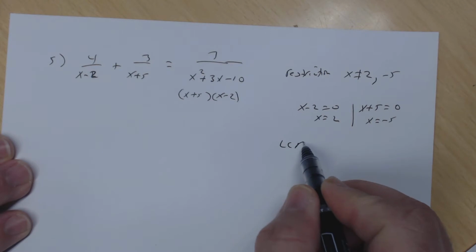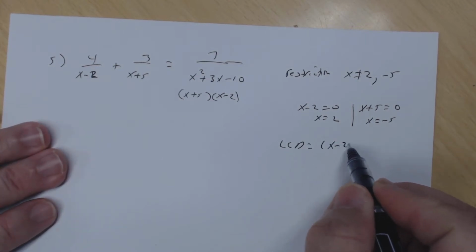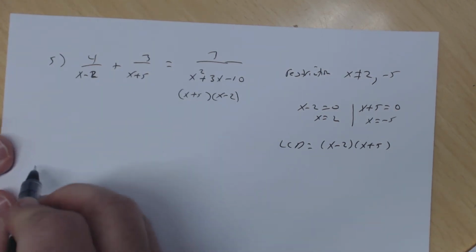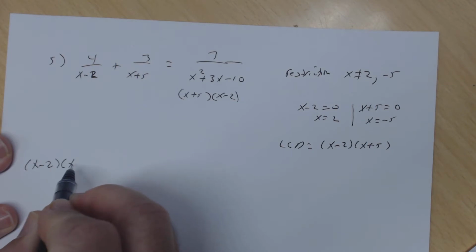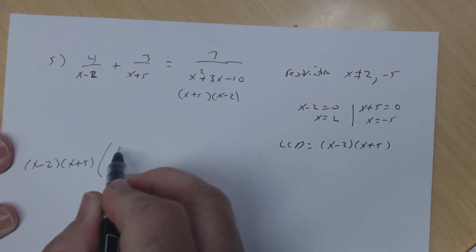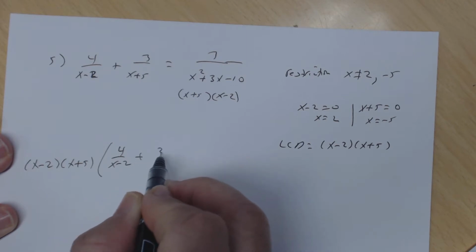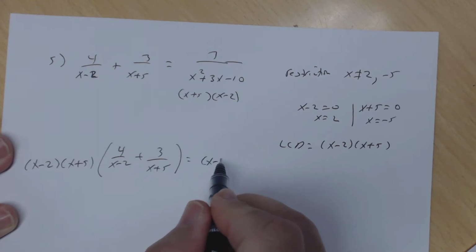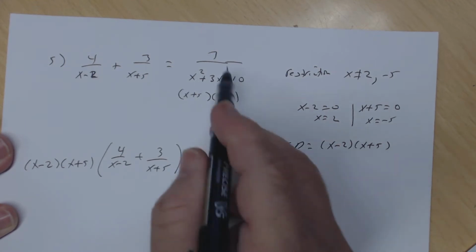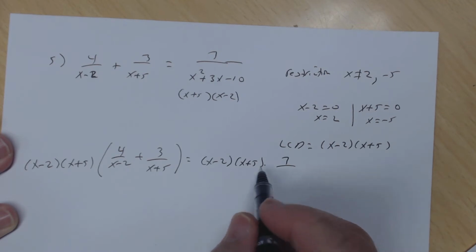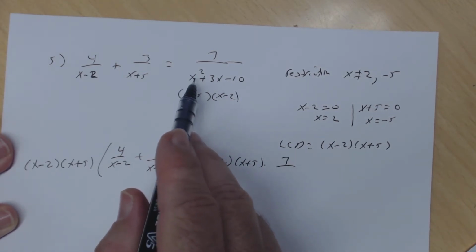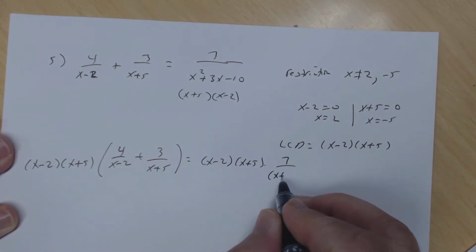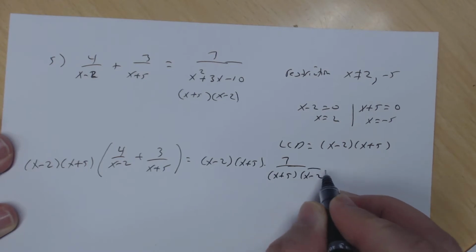Now the LCD in this case will be x minus 2 times x plus 5. So you can multiply both sides by this LCD. We're going to say LCD times the left side, just like that, equals the LCD, x minus 2 times x plus 5, times that right side, which is just one fraction. Again, don't write the denominator as x squared plus 3x minus 10. Write it in the factored form, x plus 5 times x minus 2.